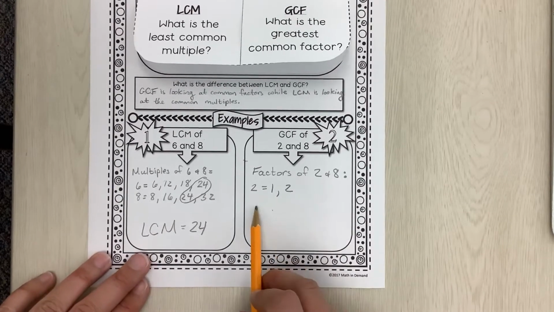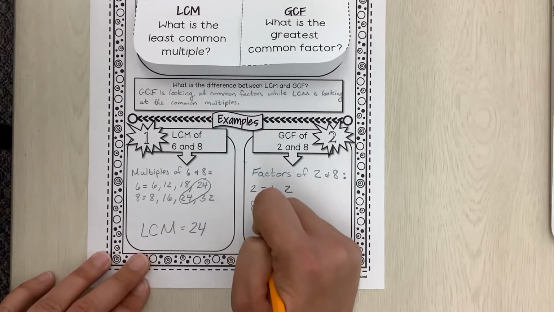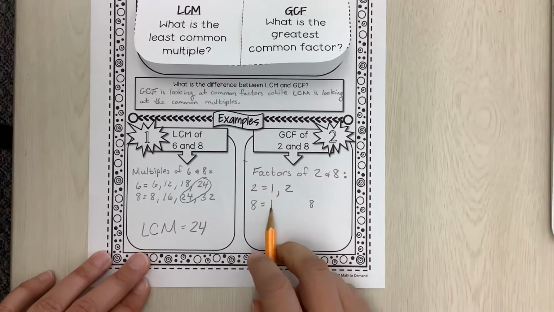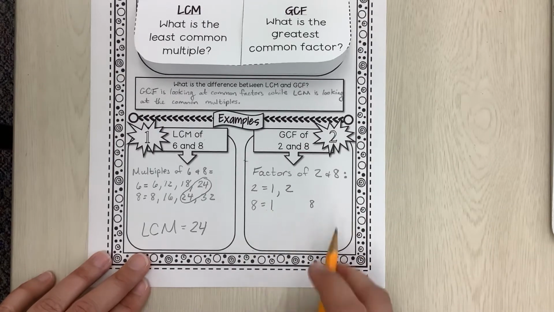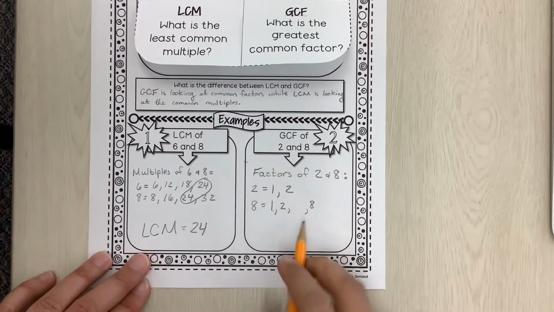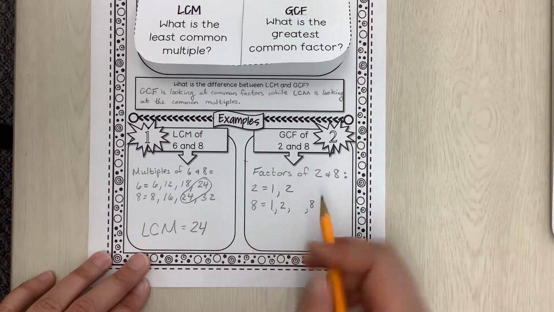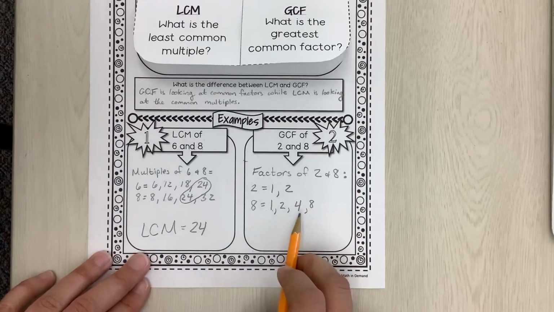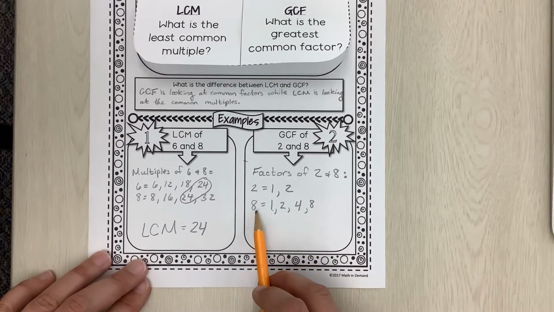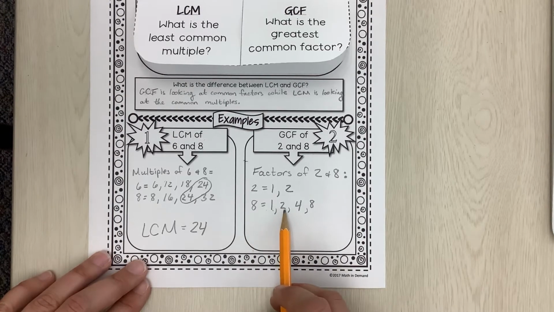Okay, let's try 8. 1 times 8, and I'm going to put it from the smallest number to the largest number. 1 times 8. Now, can I do 2? Let's try 2. 2 times what gives me 8? 2 times 4. 2 times 4 gives me 8. Are there any other numbers I can multiply together to get 8? Perfectly, let's see, whole numbers. So 3 times, no, 4, oh, I already have a 4. 4 times 2, so that's it. These are my 4 numbers that I have.